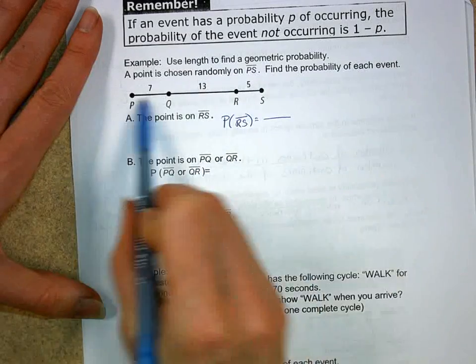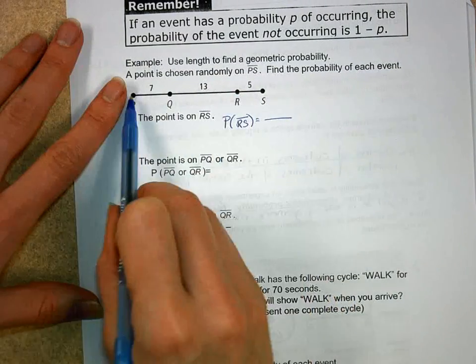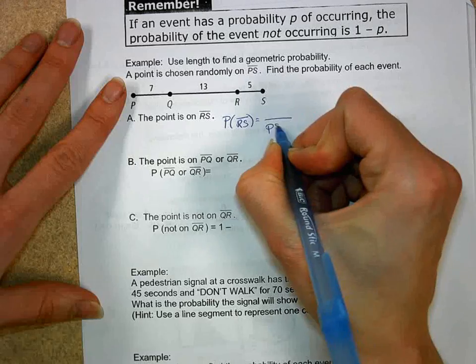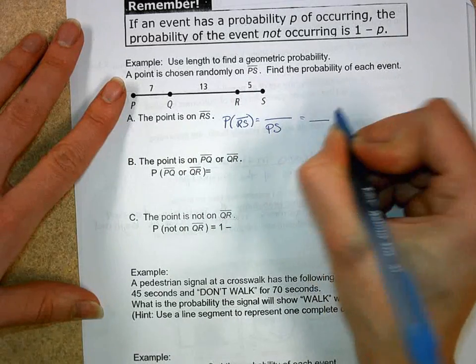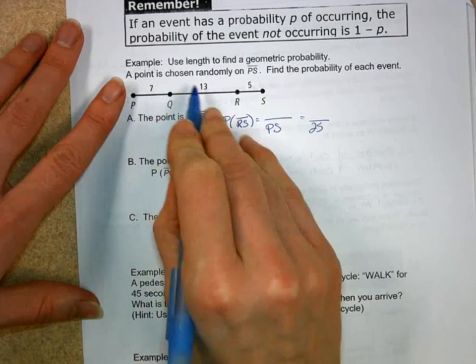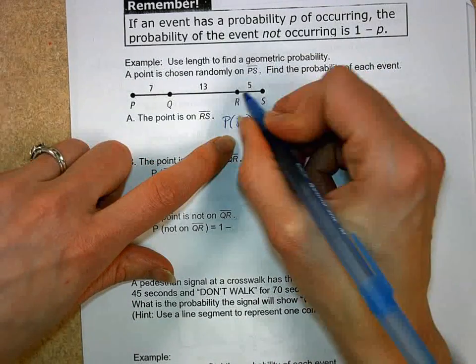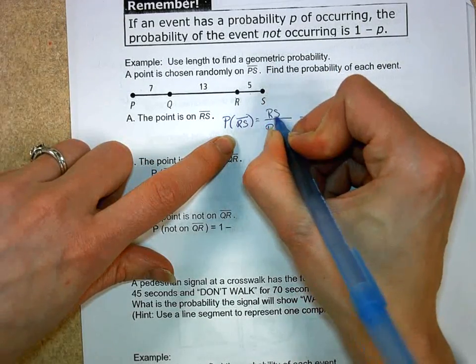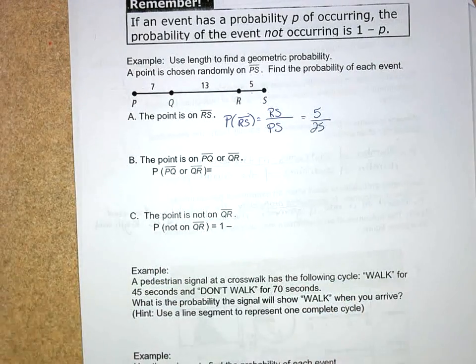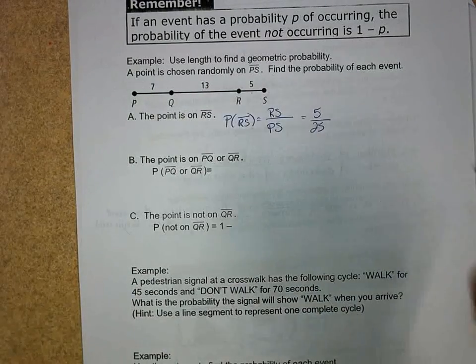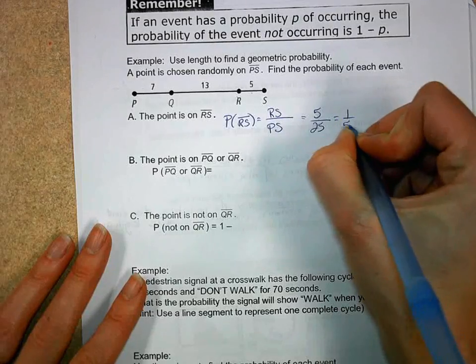Well, what's your total sample space? Well, it's the whole thing, right? So that's really the length of segment PS. Well, that would be 25 because 7 plus 13 plus 5 is 25. Then we have the length of our segment RS. Well, that would be 5. Well, I get 5 over 25, but probability we know is going to be at 1/5.